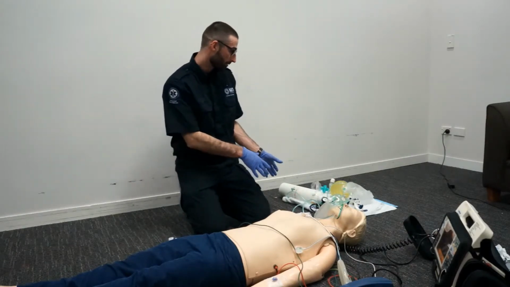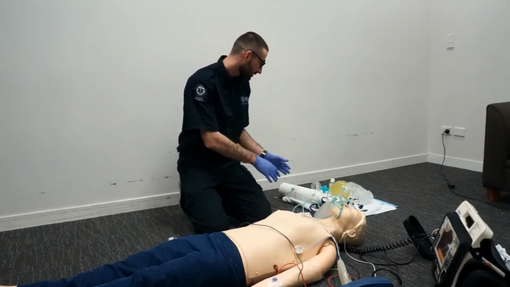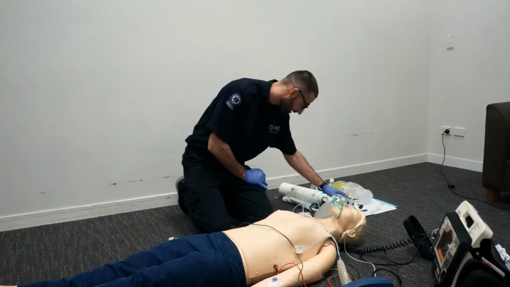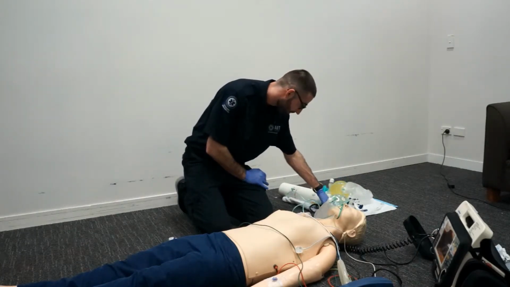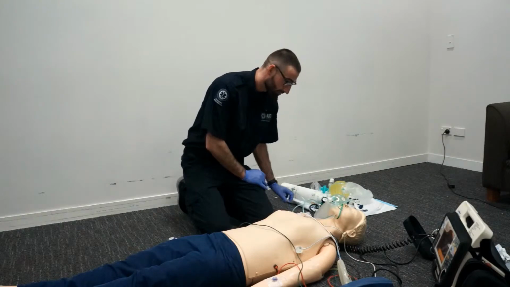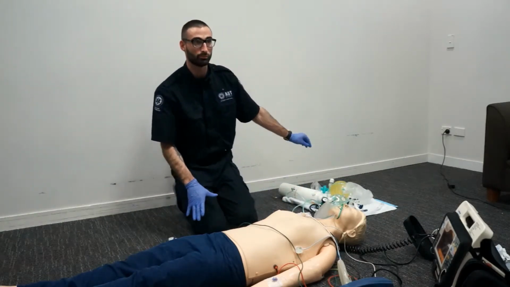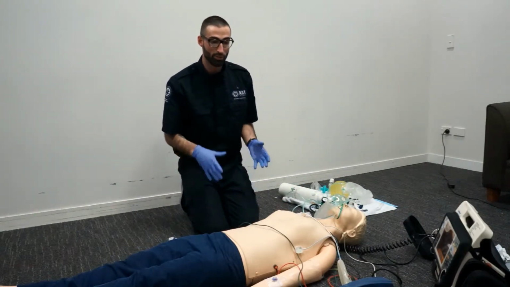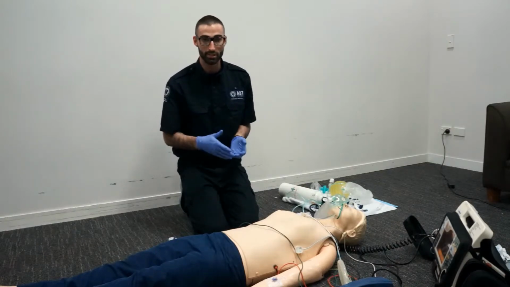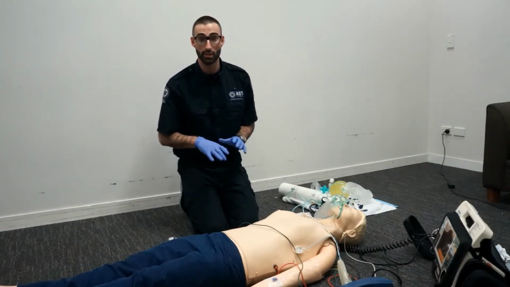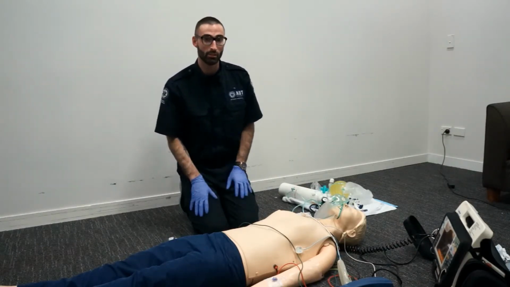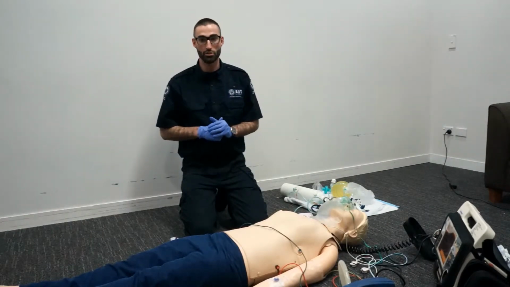And on the side here, we have our resus equipment, so our bag valve mask, our LMA, NPA, and OPA airway adjuncts, and high flow oxygen. We want this equipment just in case our VT deteriorates into VF and causes cardiac arrest. Done. We can go ahead with our cardioversion checklist.